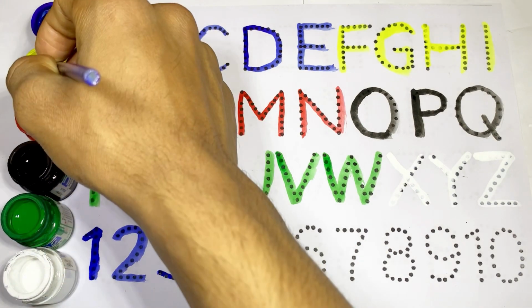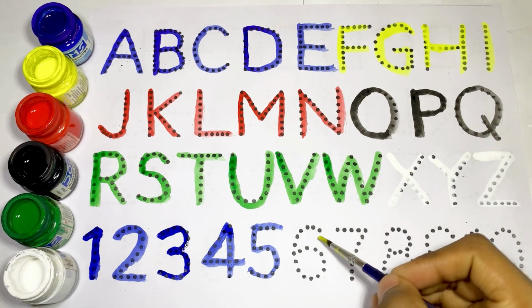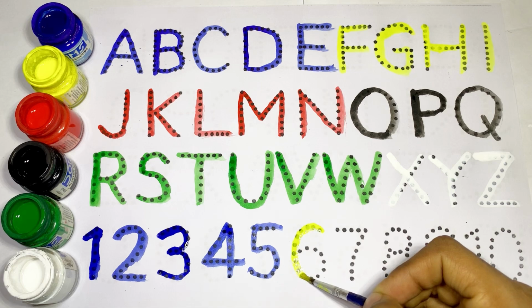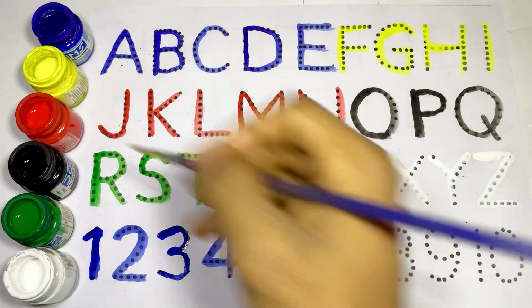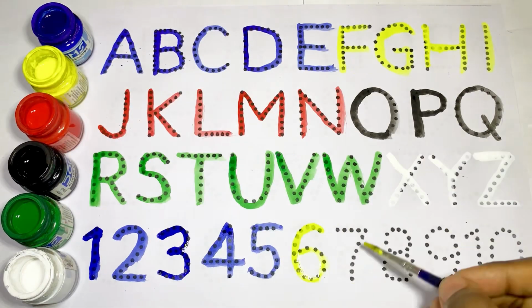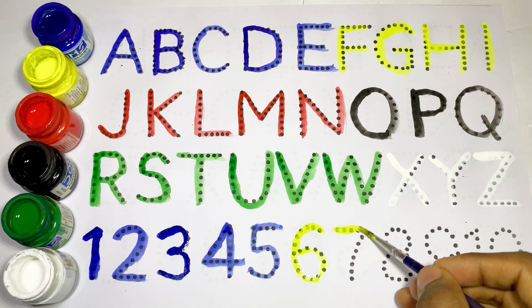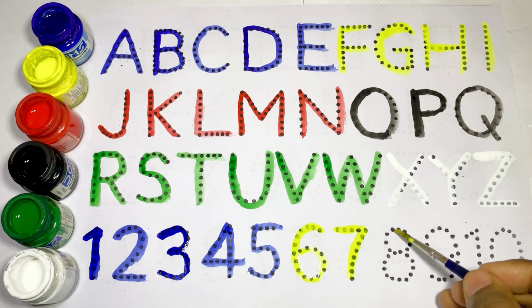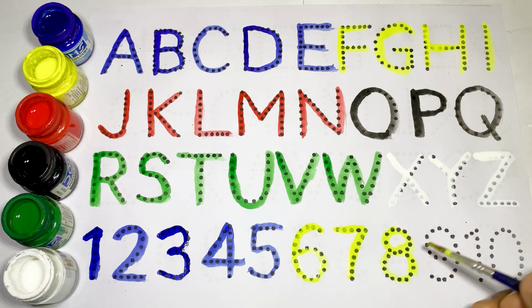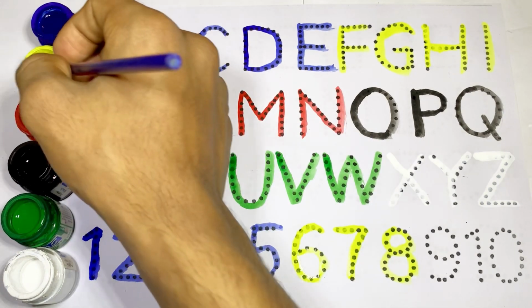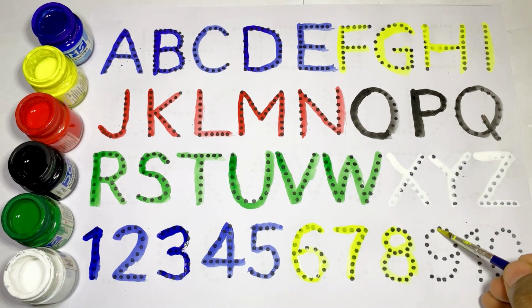And use yellow color. S I X, 6. Kids again use yellow color and draw 7. S E V E N, 7. 8, E I G H T, 8. Kids again use yellow color and draw 9. N I N E, 9.